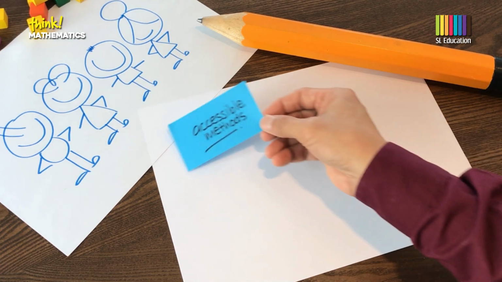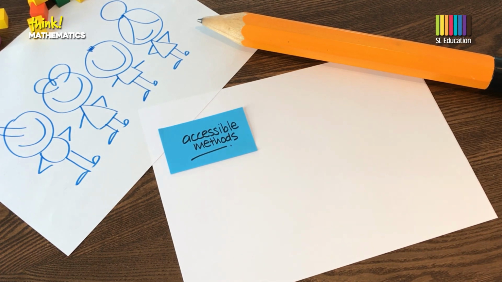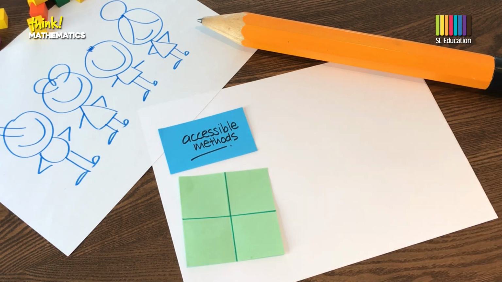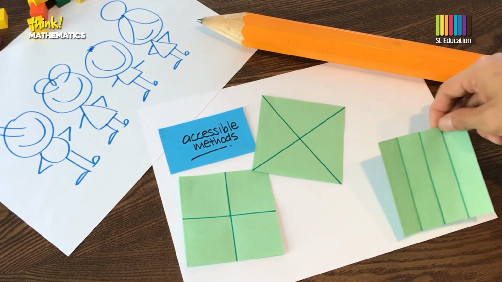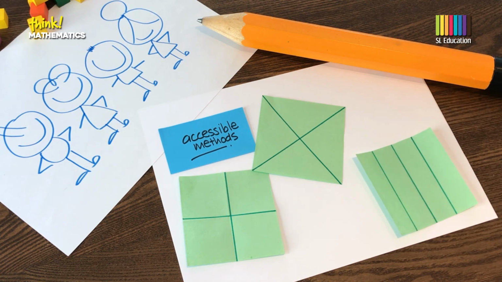Firstly, this anchor task has solution methods that are accessible to practically every student who is learning this topic. Methods like this, methods like this, and methods like this one, many students given pieces of paper are able to generate them.